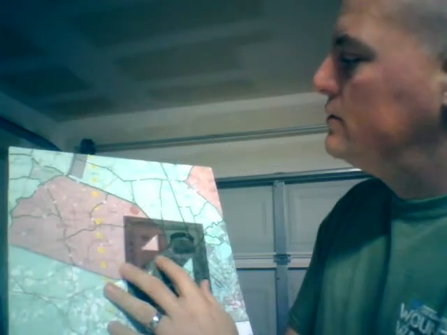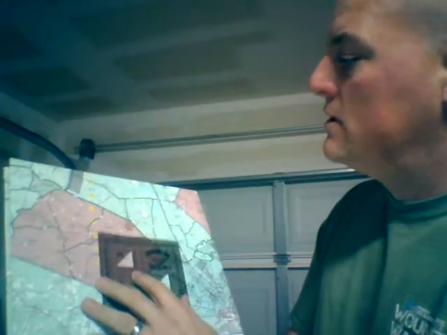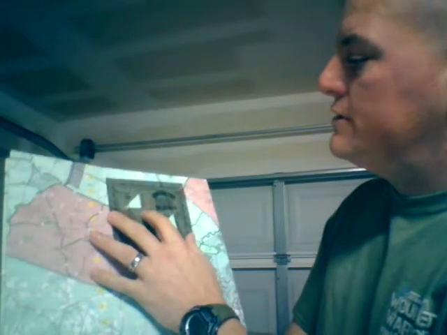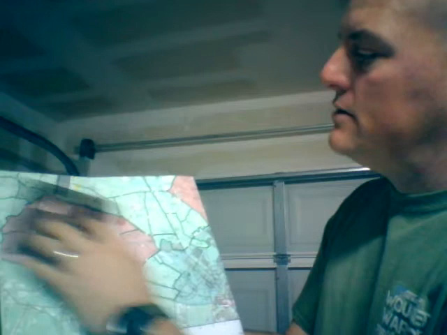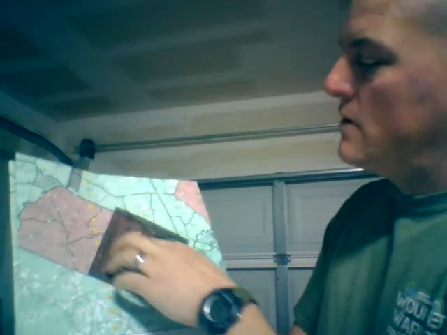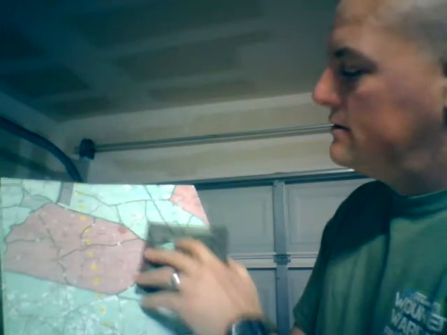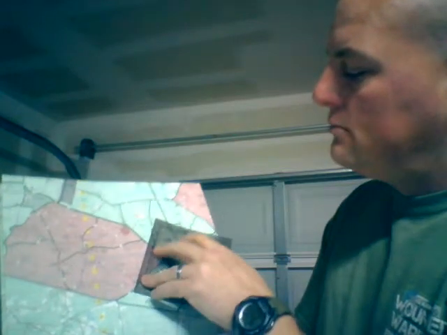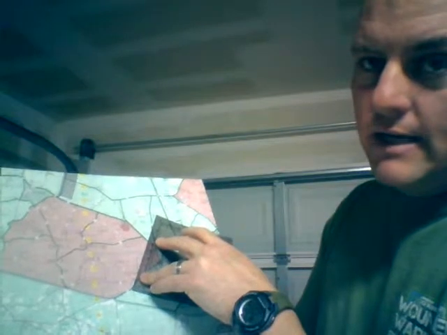And then I'm going to look on the map and see where I want to go, and I'm going to use the protractor to pinpoint my location on the map where I want to go. And then I can use the edge of the protractor right here, or I can use the edge of my compass as a straight line to plot the distance and direction that I need to go.